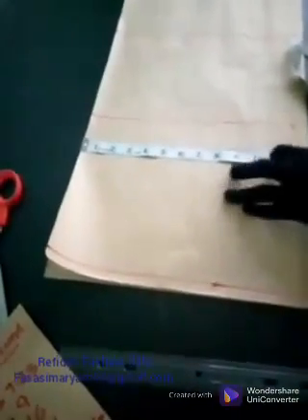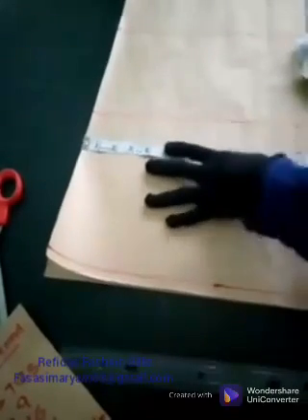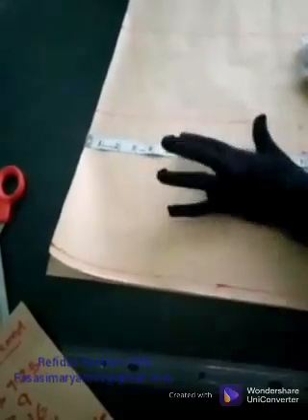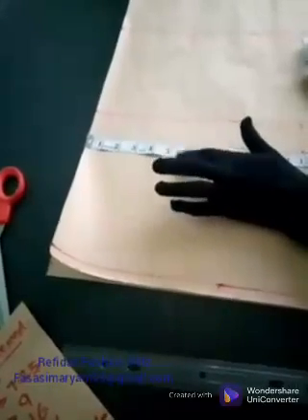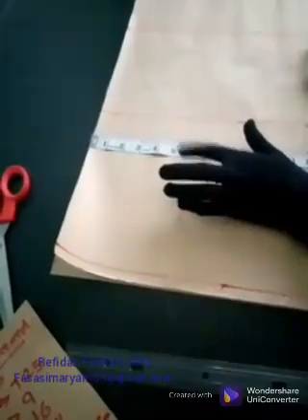So make sure you always add more seam allowance to your outfit. It's better to have loose garments than tight garments. So take note of that.